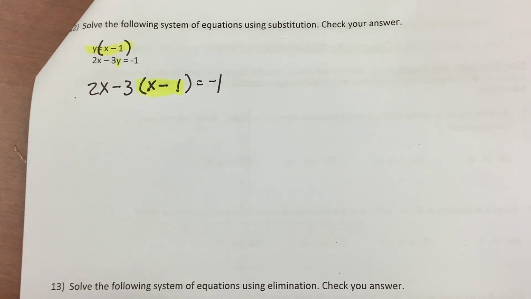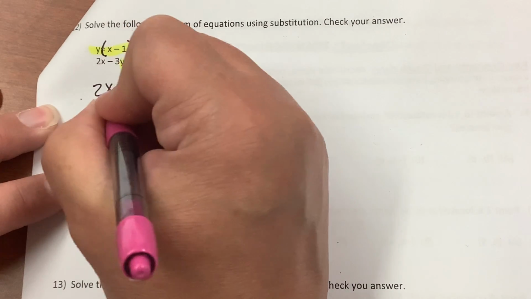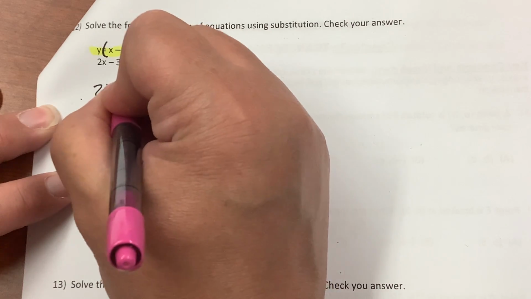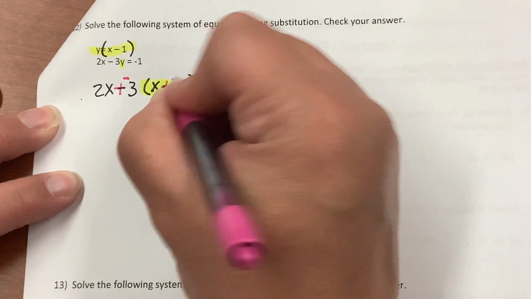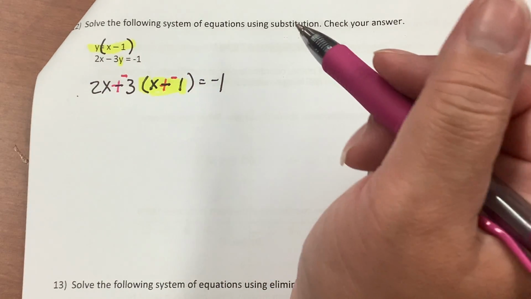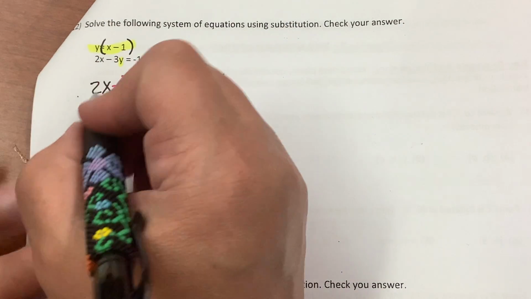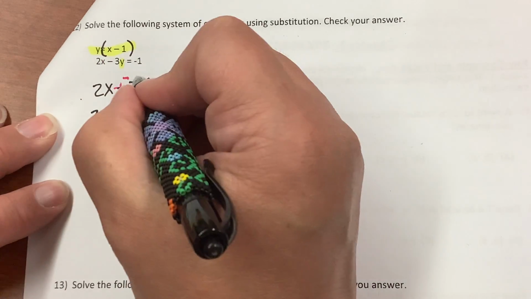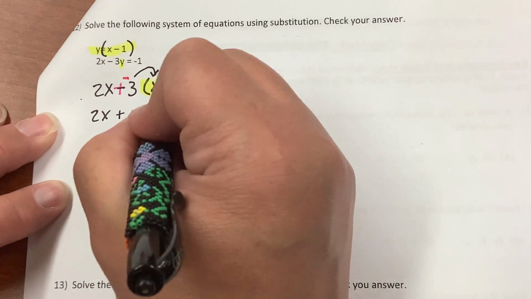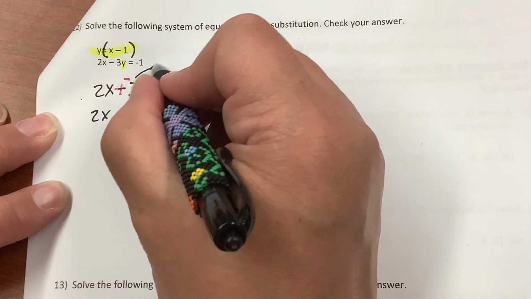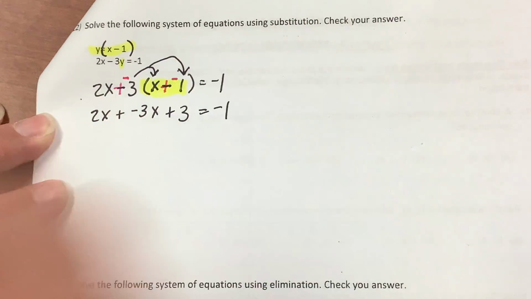Now, with all this subtraction, I'm not happy. Change my minus to a plus, and my second number to negative. Because adding a negative is the same as subtraction, and it does make it a lot easier. So, 2x plus -3 times x, -3x, plus -3 times -1 is +3 equals -1.